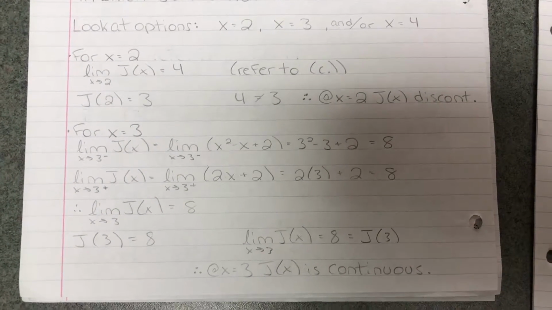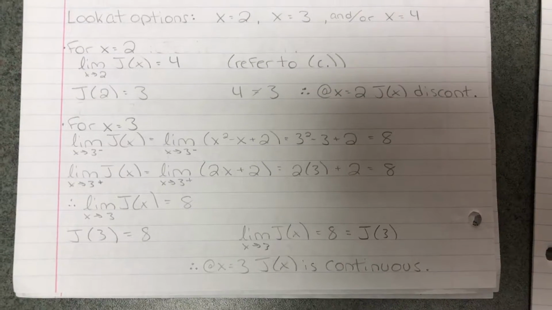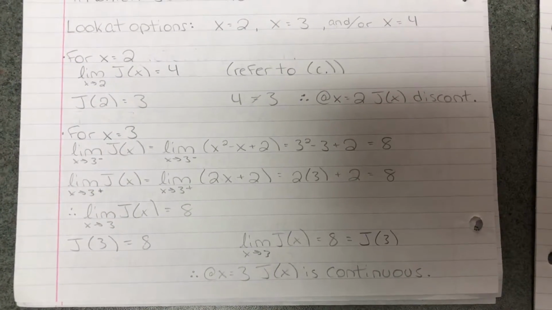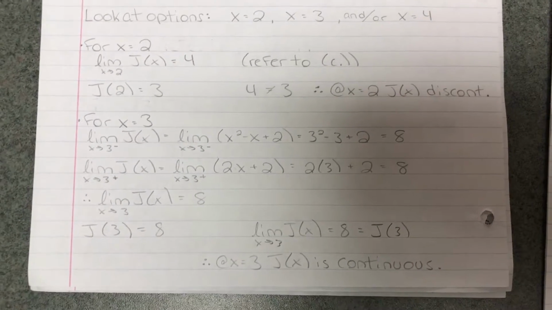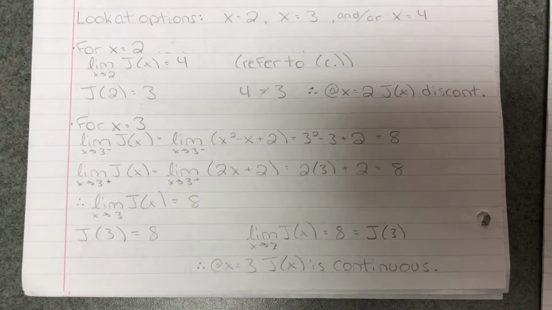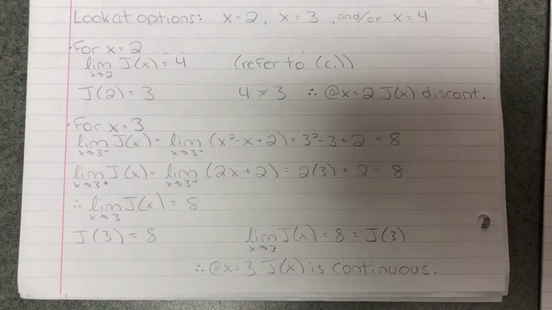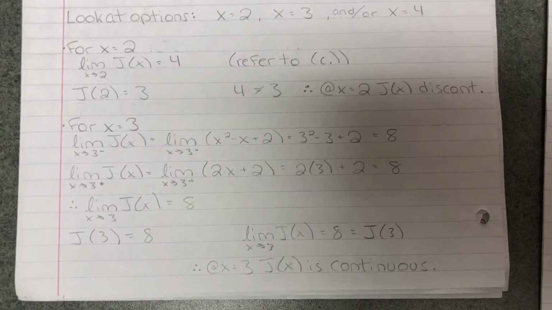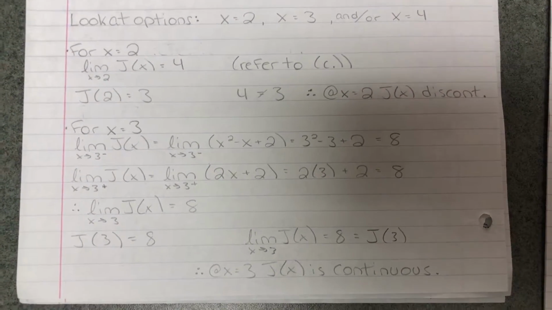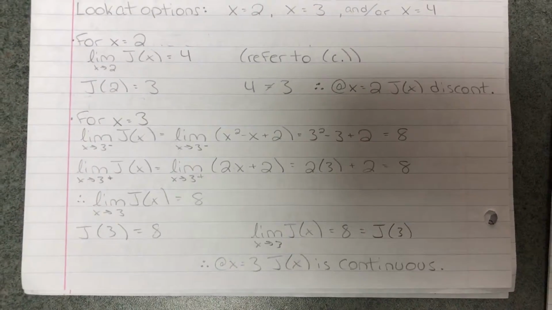At x equals 3, as you approach 3 from the negative direction, the limit equals 8. As you approach 3 from the positive direction, the limit equals 8. Therefore, the limit as x approaches 3 of j of x equals 8. When you plug in 3 for x, j of 3 equals 8. Because the limit and j of 3 both equal 8, j of x is continuous at x equals 3.